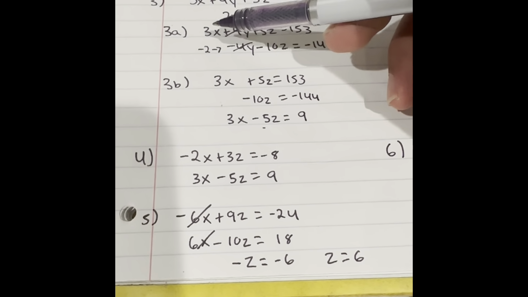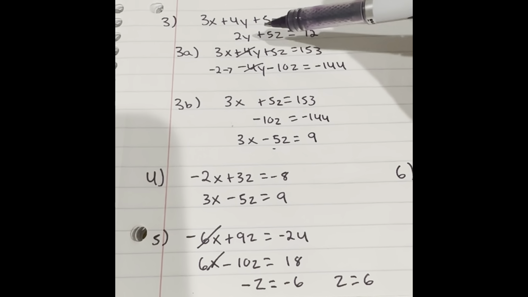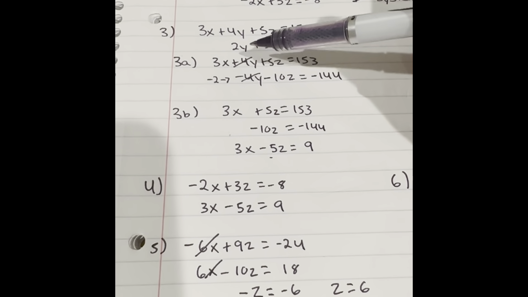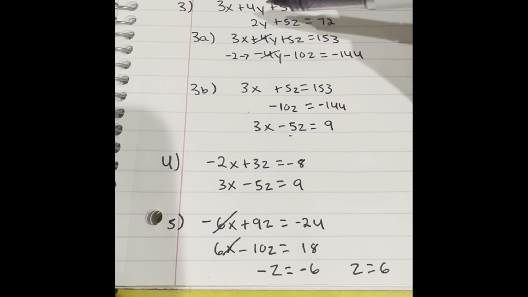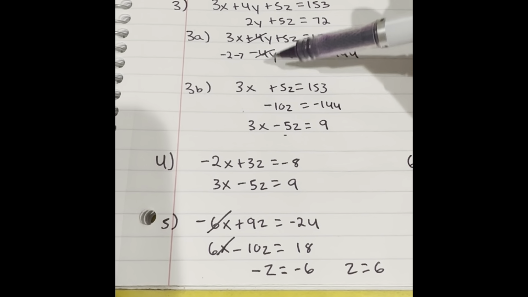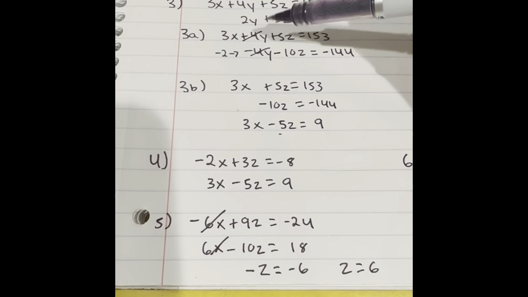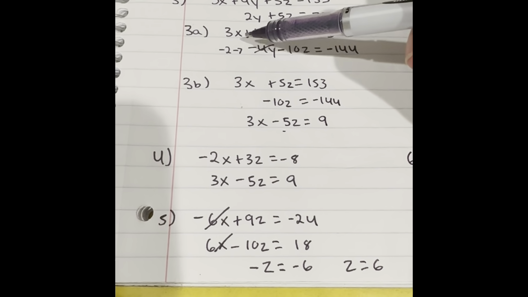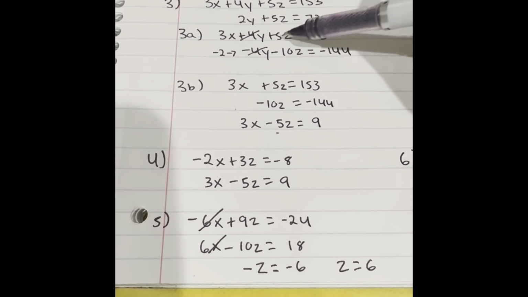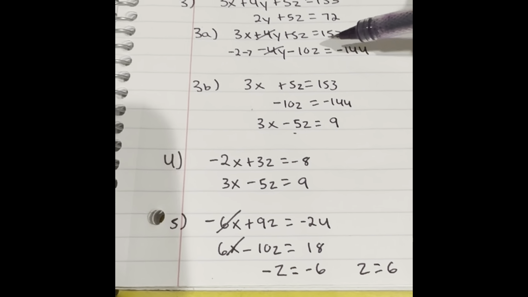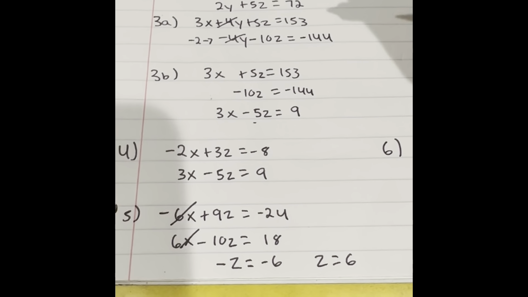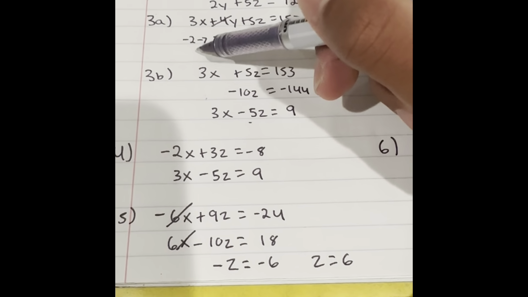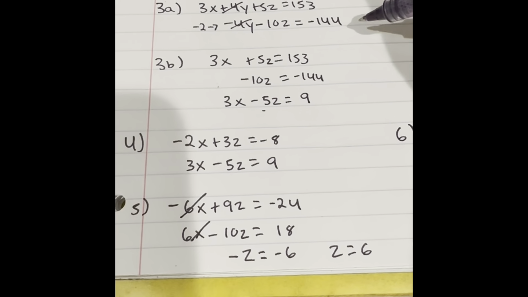So, by doing that, I multiply the bottom by -2 to make the positive 4y and this negative 4y cancel out. So I multiply the bottom by -2, and that gives me 3x plus 4y plus 5z equals 153 on the top, and on the bottom, -4y minus 10z equals -144, because you would distribute the -2 all the way through.